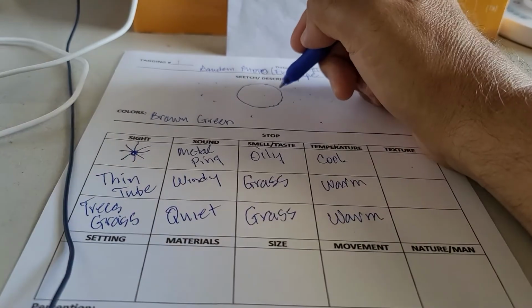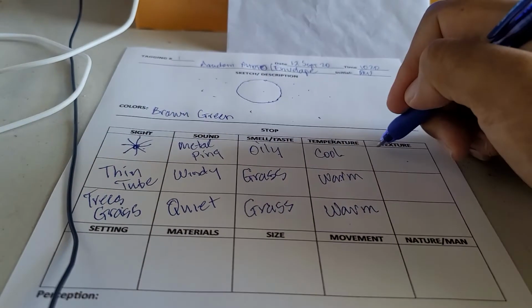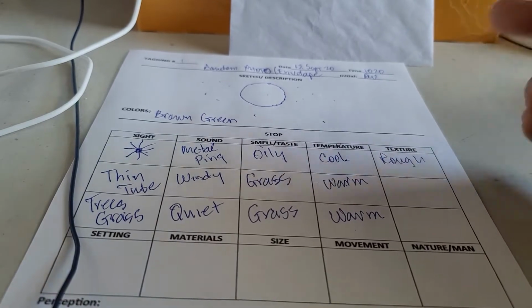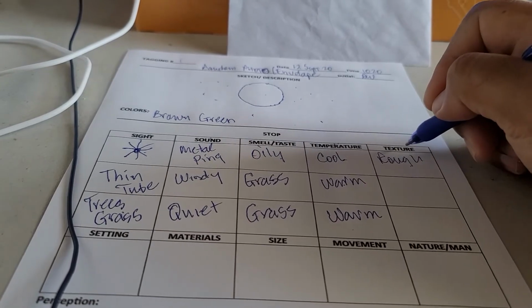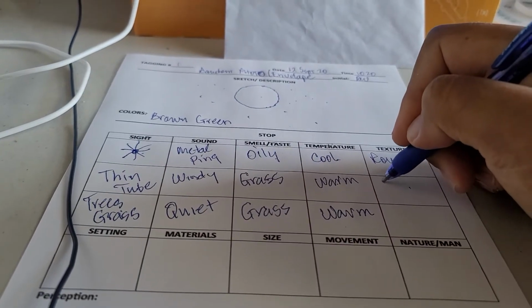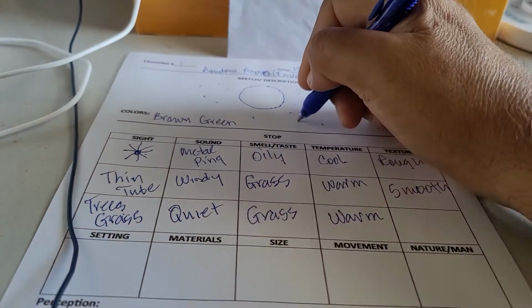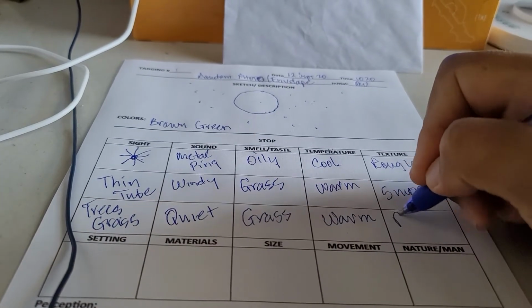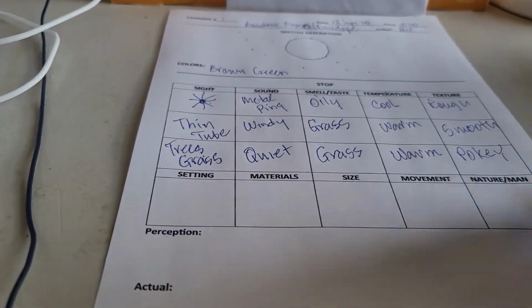Texture, how does it feel? My hand. Rough. Okay. Texture out here. Huh, smooth. Pokey. Okay. Setting.